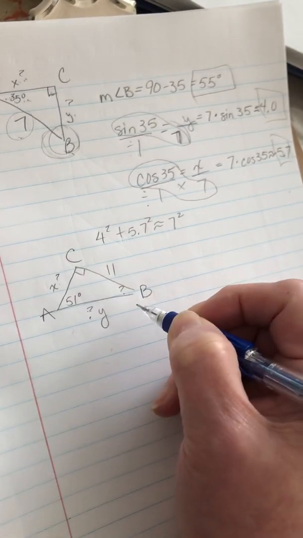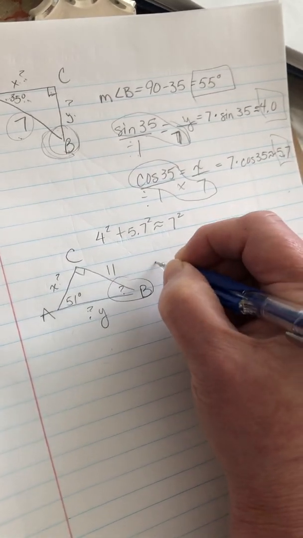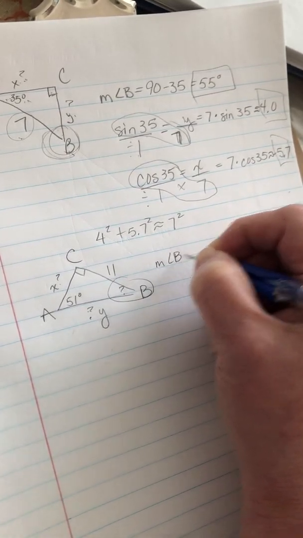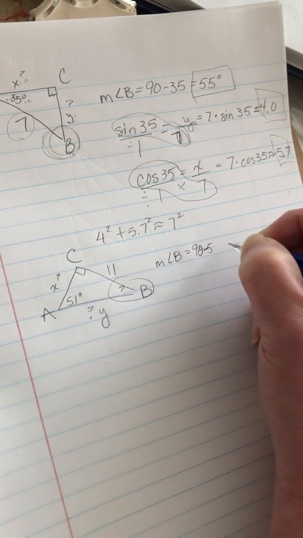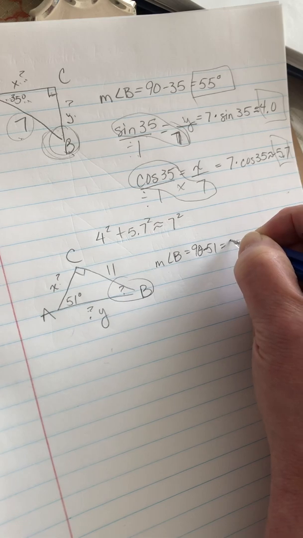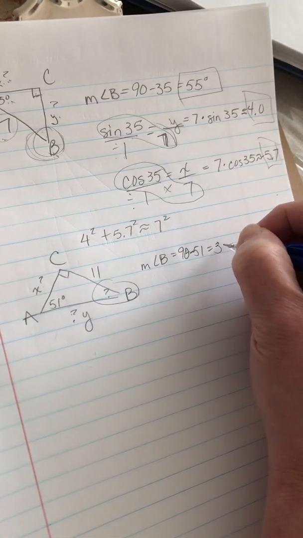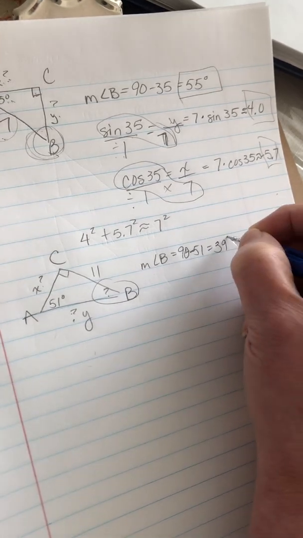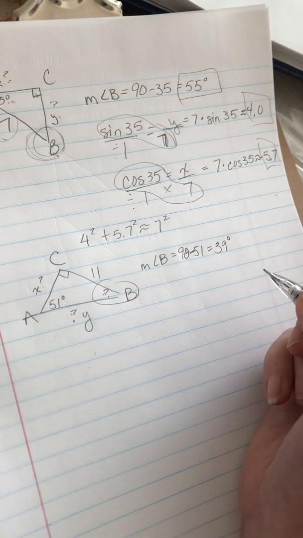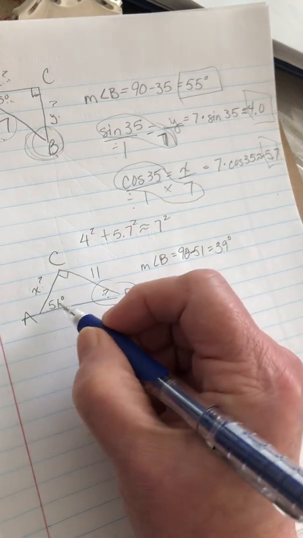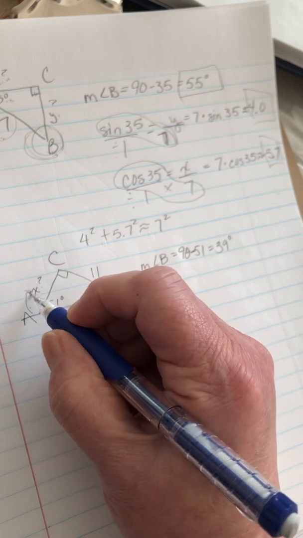Okay, so the first thing I look at is angle B is easy. The measure of angle B is 90 minus 51, which is 39. So this is 39 degrees. Got that part? That's the easy part. Now to find x, that's my adjacent.